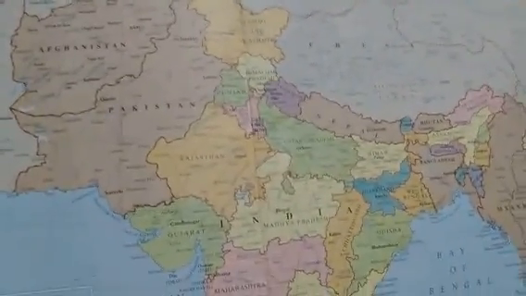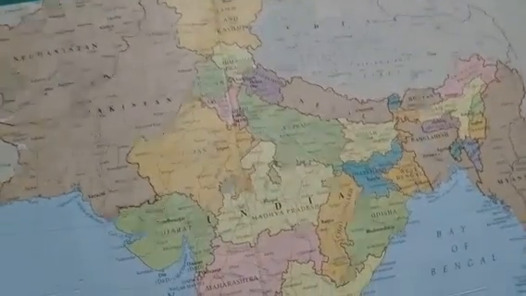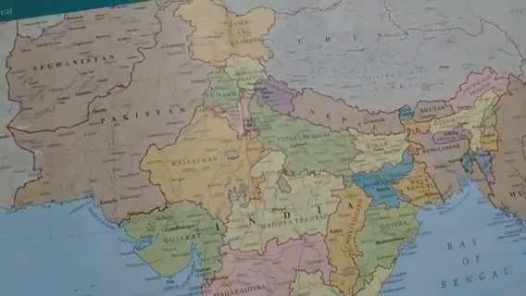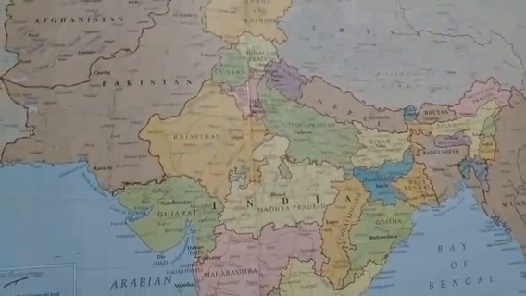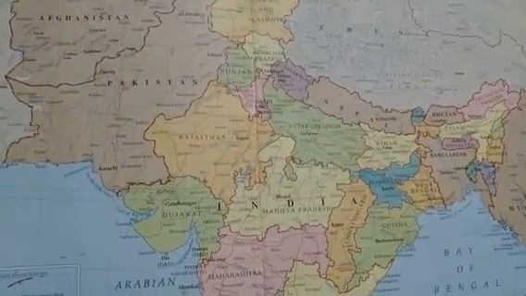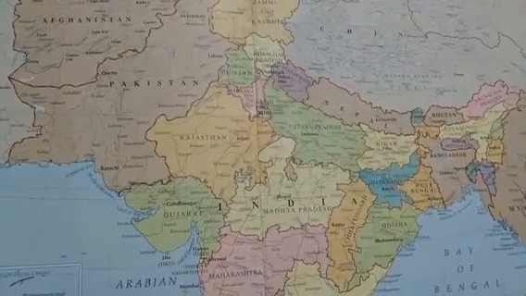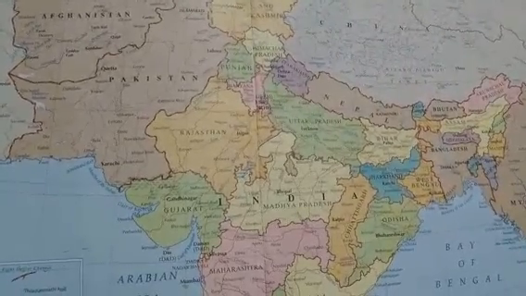Winter gets longer and more intense in northern India, which is further away from the equator, so that it experiences severe winter.